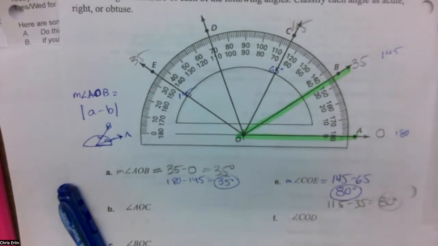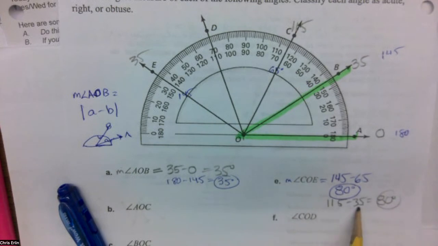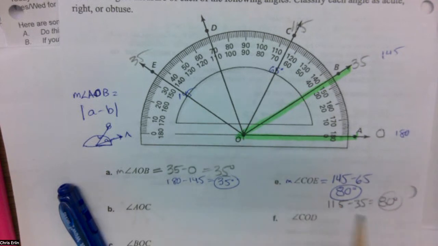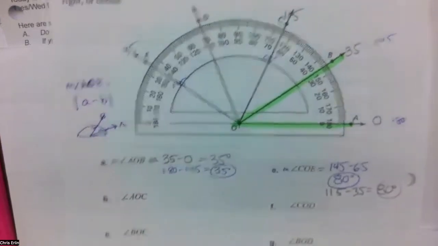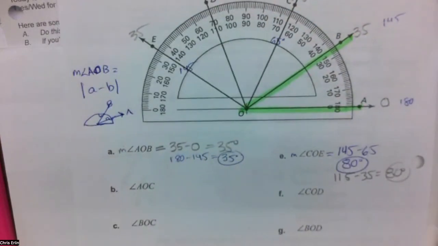You should get 80 degrees, whether you did 145 minus 65 or 115 minus 35. Both times you get 80. This worksheet is also asking you to classify as acute, right, or obtuse. It's an awful selection because there's like one obtuse and all the rest are acute. But you should be aware of those classifications as well. Any questions on using a protractor to measure angles?